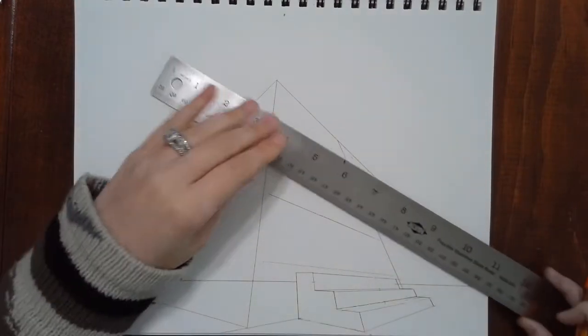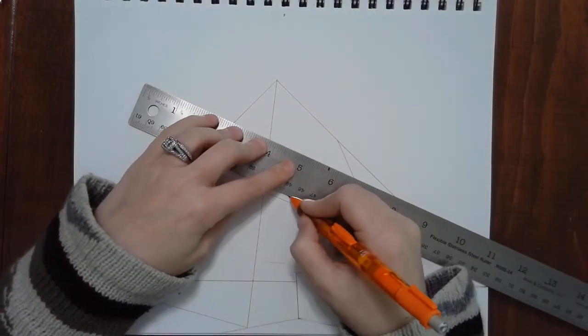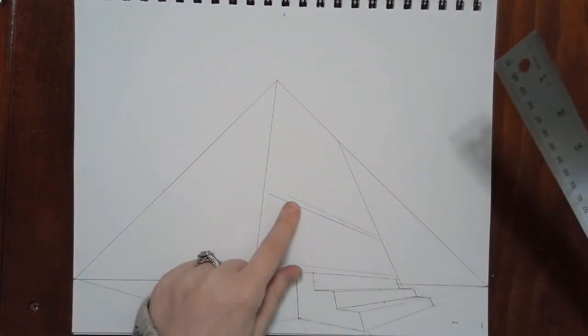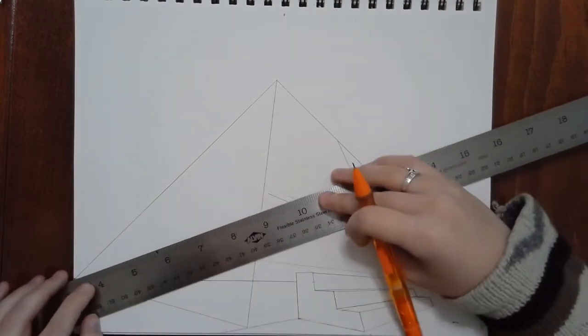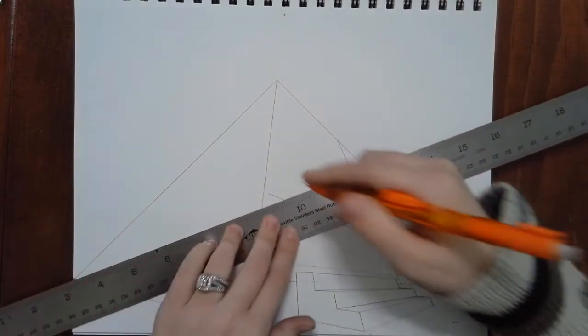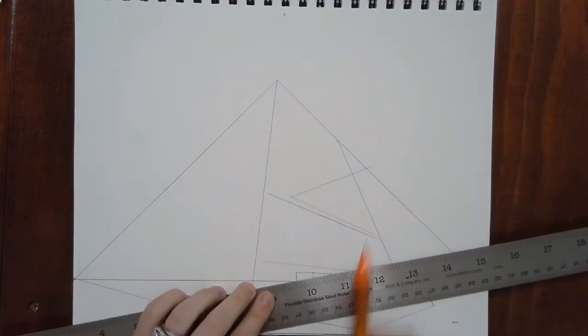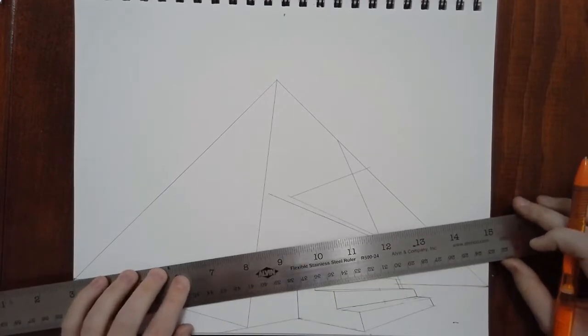All right, so that means that my awning needs to be a little bit above those windows. So I'm going to draw it about right here. Okay, so this is the part of the awning that's right up against the wall. So I've got to line up my ruler with the left vanishing point now, and it's going to go out this way. Okay, so like you're looking up at the underside of this awning. You're going to do the same thing on this side.